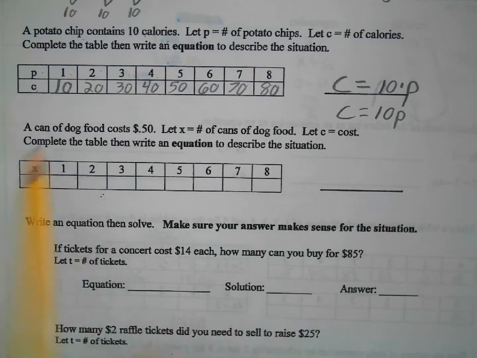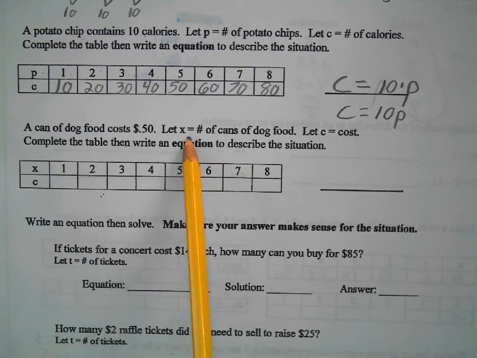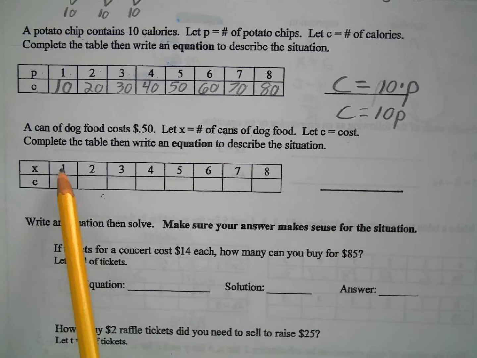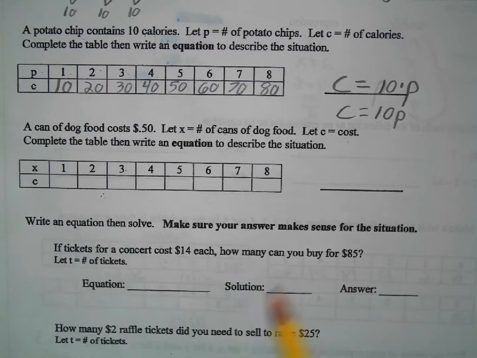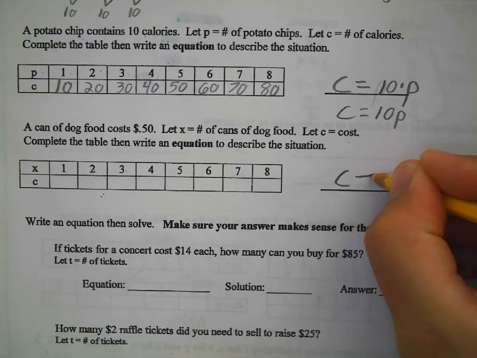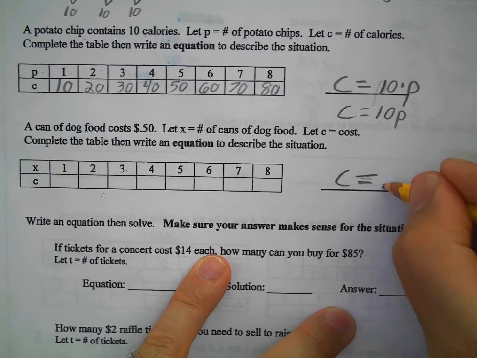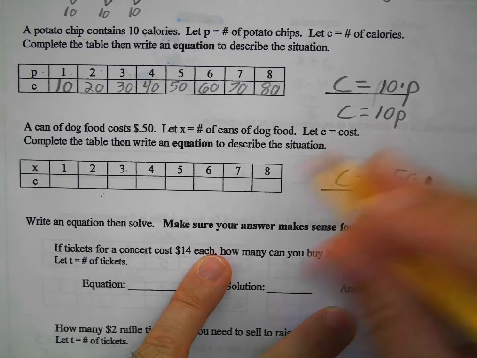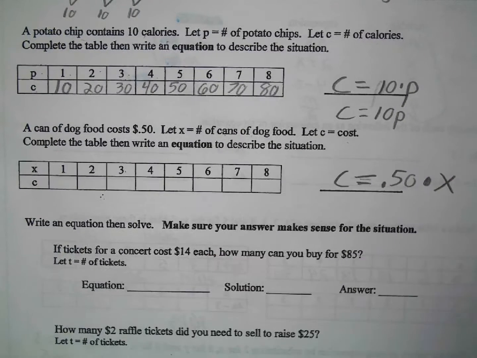Let's look at this last one. A can of dog food costs 50 cents, 0.5. Now let's let X equal the number of cans of dog food. C is the cost. So 1 can, 2 can, 3 can. Complete the table below. So my cost, my equal sign just doesn't look good there. My cost is 50 cents, 0.5, times the number of cans I'm buying, all right, which is X, all right?